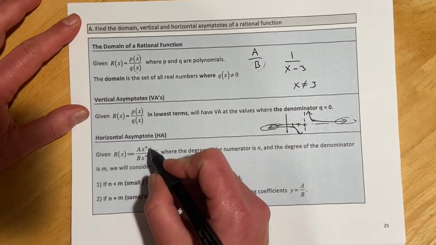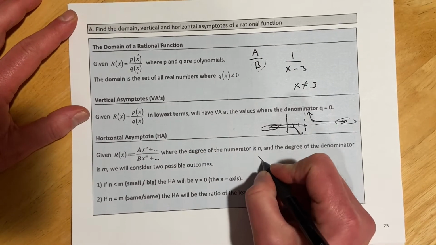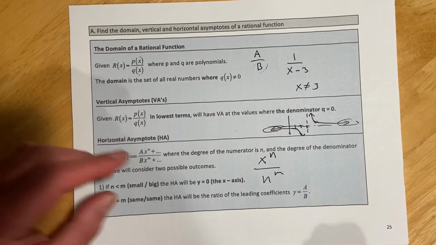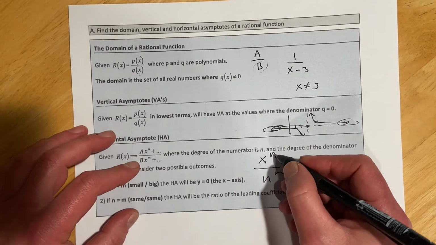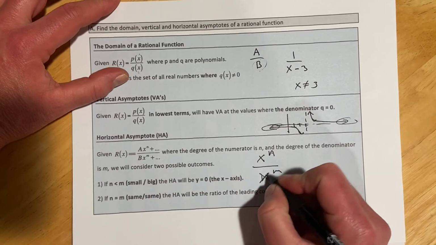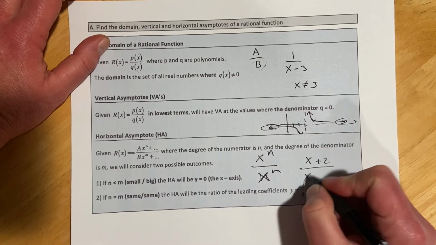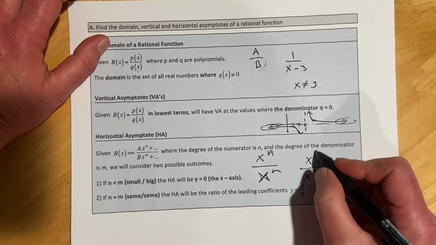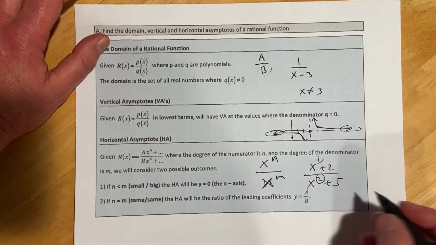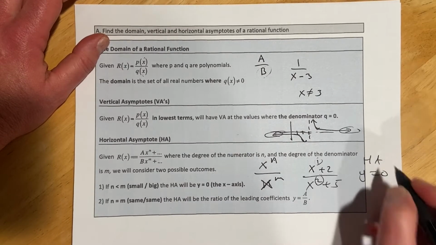So we have basically the leading terms. If I have something where I have x to the n over x to the m, that's kind of our deal, just to blow this up a little bit. If n is small and m is big, oops, that should be an x, my bad. So for instance, if I have x plus 2 over x squared plus 5, the power up here is 1, the power down here is 2. So that's what I mean by small over big. That is always going to come out to y equals 0 for the horizontal asymptote.